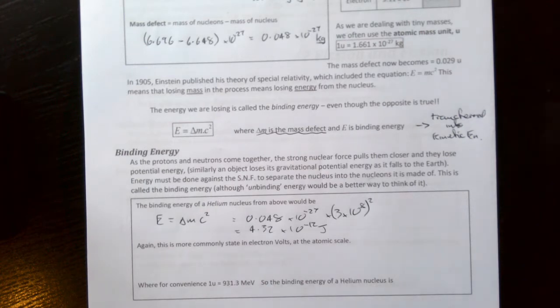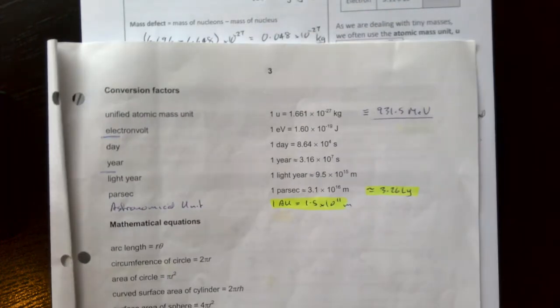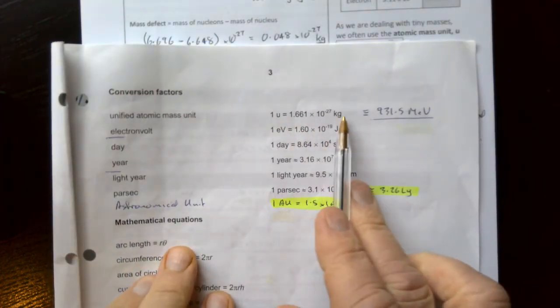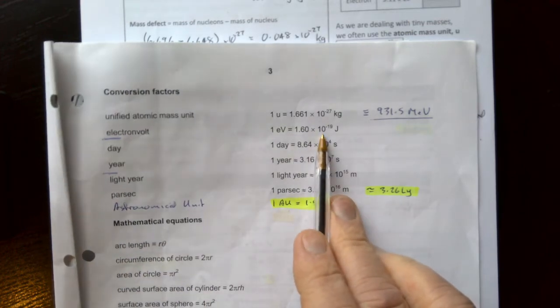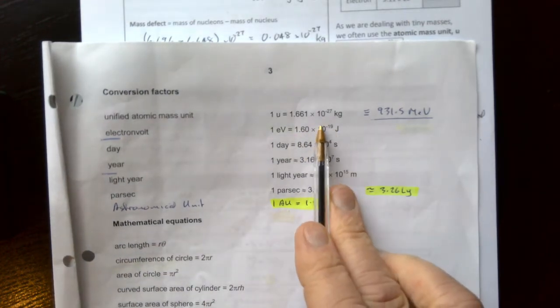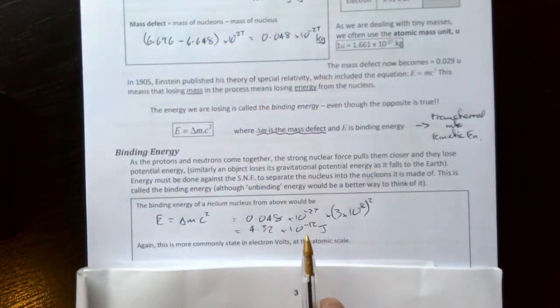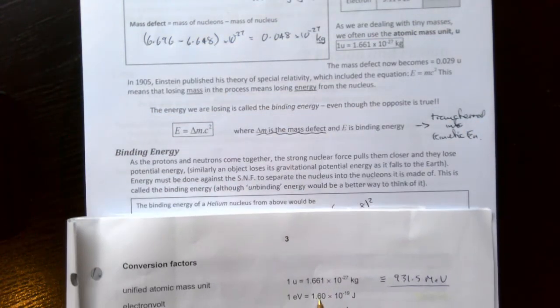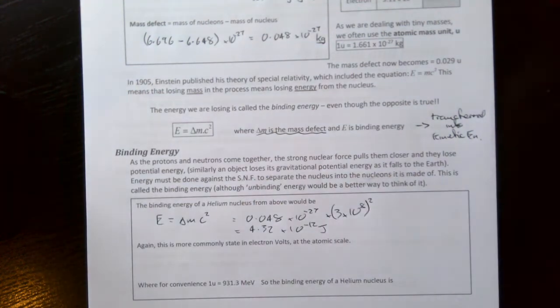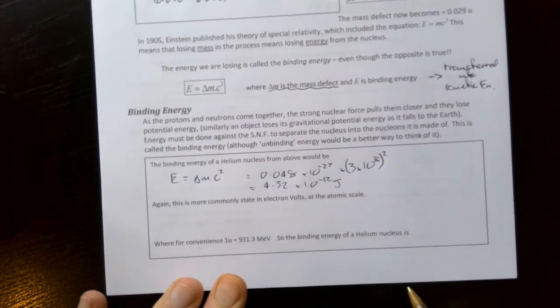So again, just underneath that in your data book, you've got your conversion there. If we take that number, 10 to the minus 19, and this was 10 to the minus 12, that's quite a lot of energy on the electron volt scale. So let's put it in.